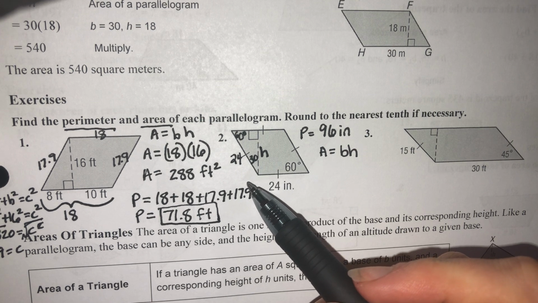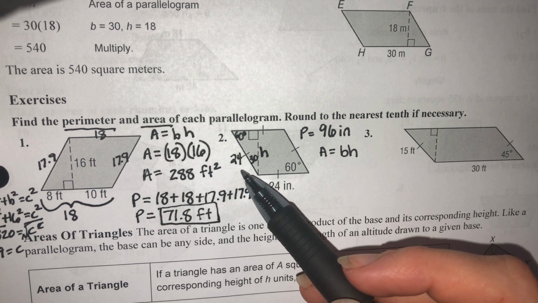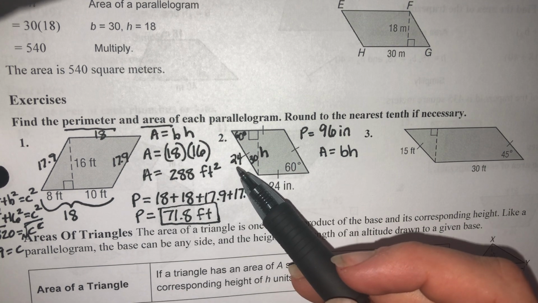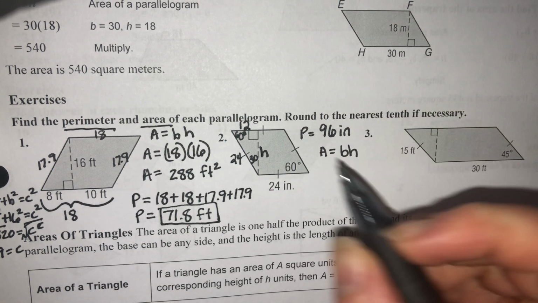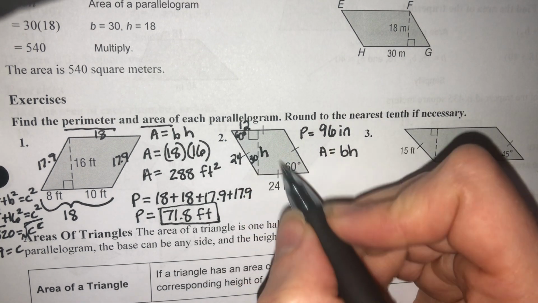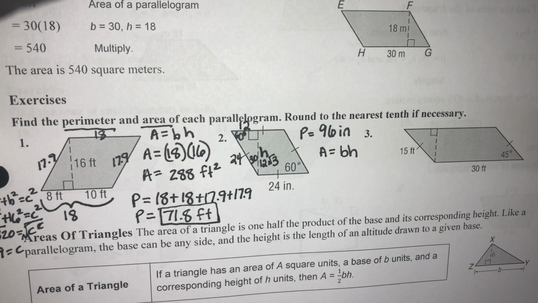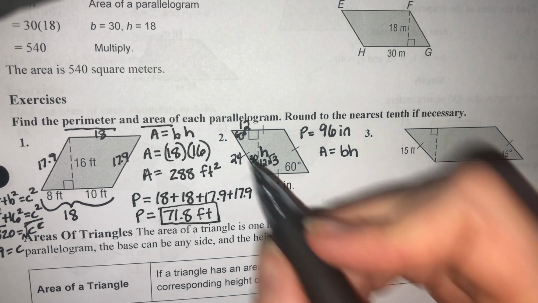So if you will remember, we have to find the length of this height. This is called the long leg of this 30, 60, 90 triangle. Since we're given the hypotenuse, the short leg is half of the hypotenuse. So half of 24 gives us 12. And then the long leg is going to be the short leg times the square root of 3. So 12 times the square root of 3 is the height. And if you wanted to type that in your calculator and get a decimal, that would be approximately 20.8.